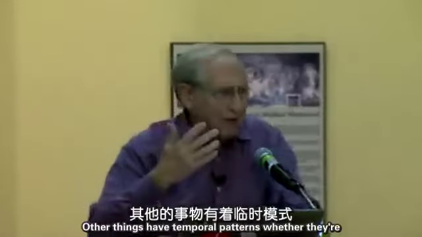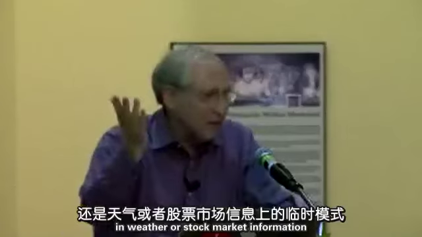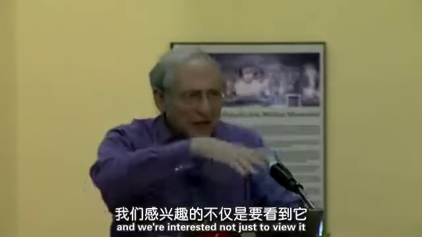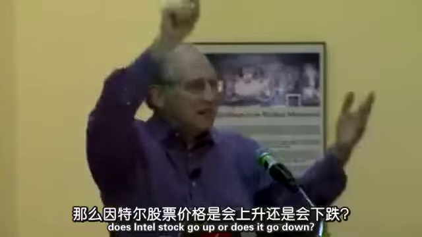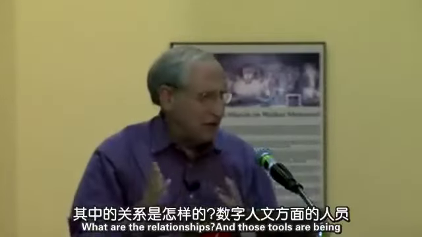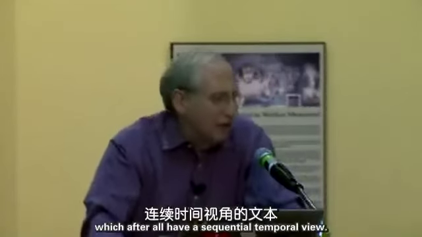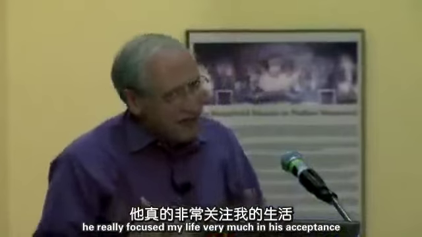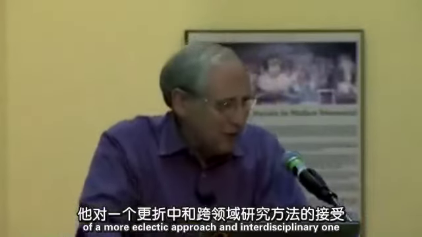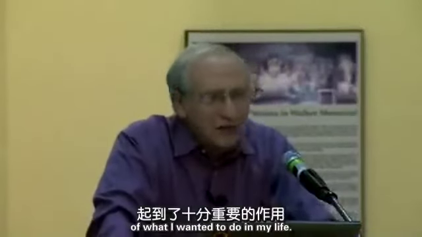Other things have temporal patterns, whether they're the temporal pattern in poems or the temporal patterns in weather or stock market information. And we're interested not just to view it, but to understand, like, if IBM goes up, does Intel stock go up or does it go down? What are the relationships? And those tools have been used by digital humanities people in studying texts, which, after all, have a sequential temporal view. I was very much influenced by Marshall McLuhan. It really focused my life very much, and his acceptance of a more eclectic approach, an interdisciplinary one, was really important in stabilizing my own view of what I wanted to do in my life.